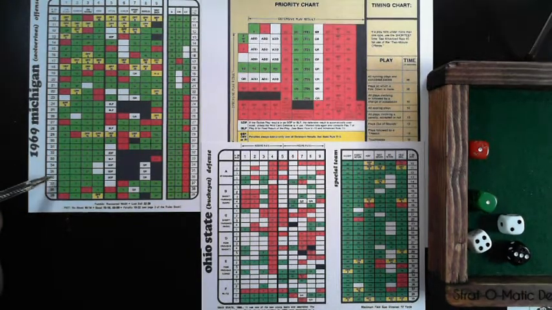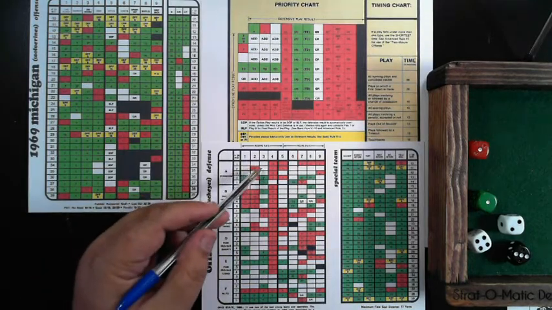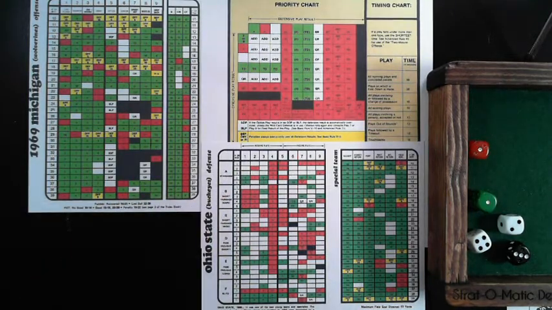36-2. End run. 36 is a 4-yard gain. The defense rolled a 2, no change. So 4 yards for Michigan. Bring up 3rd and 5, Buckeye 35-yard line.